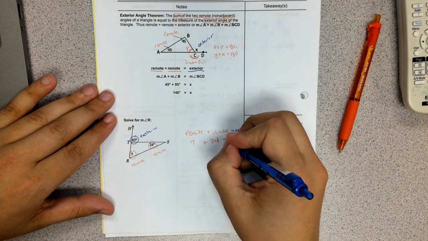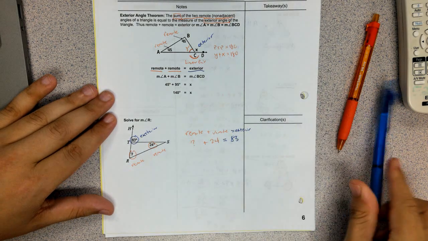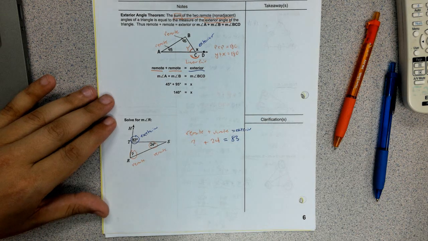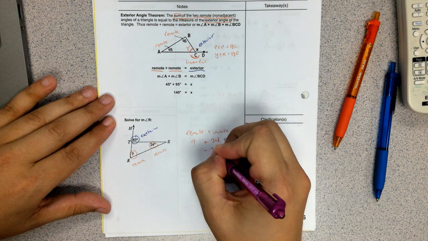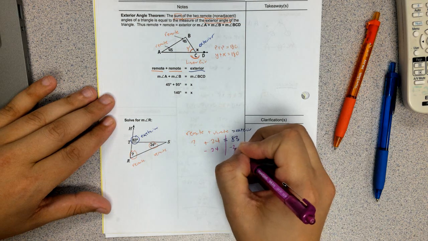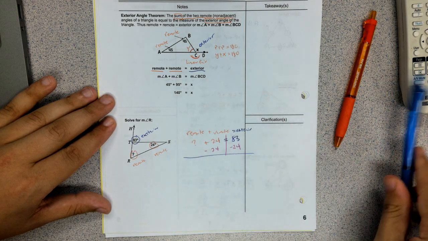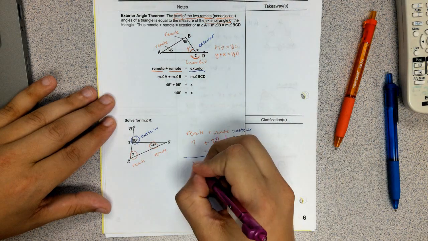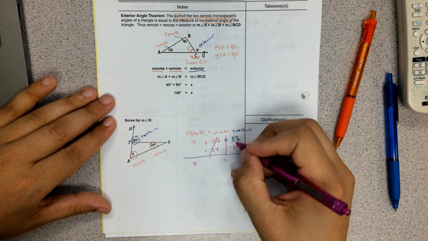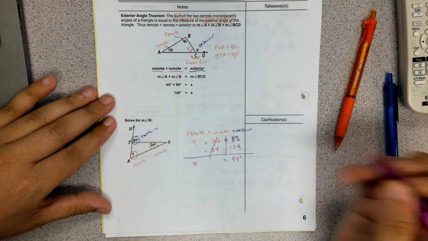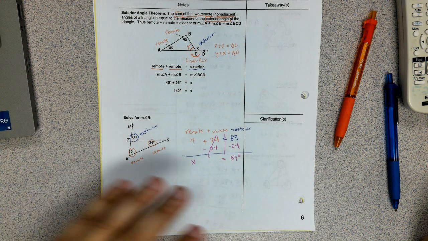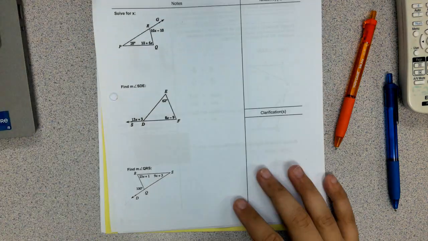So when I plug stuff in, I then have an algebra problem that I can solve. So I subtract 24 from both sides, and I end up with X equals 59 degrees. And it's that simple. We have a couple more examples here.